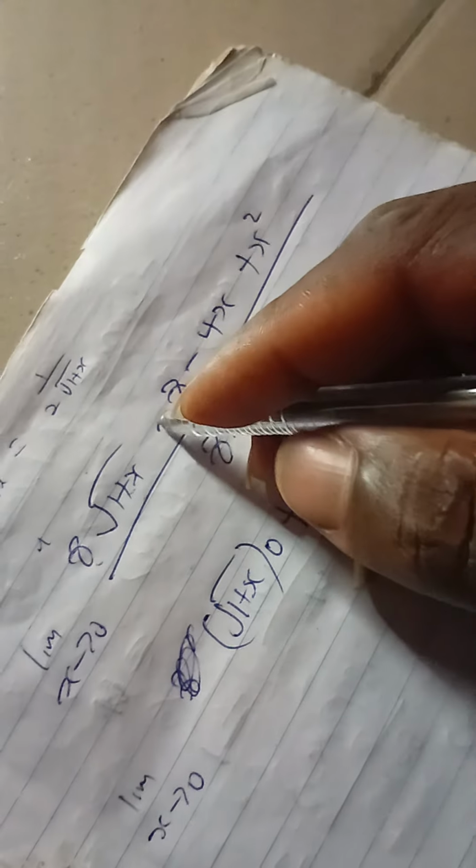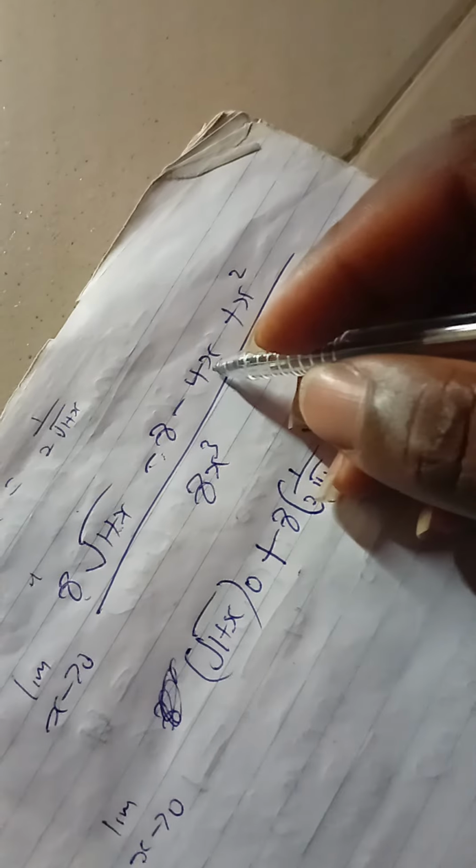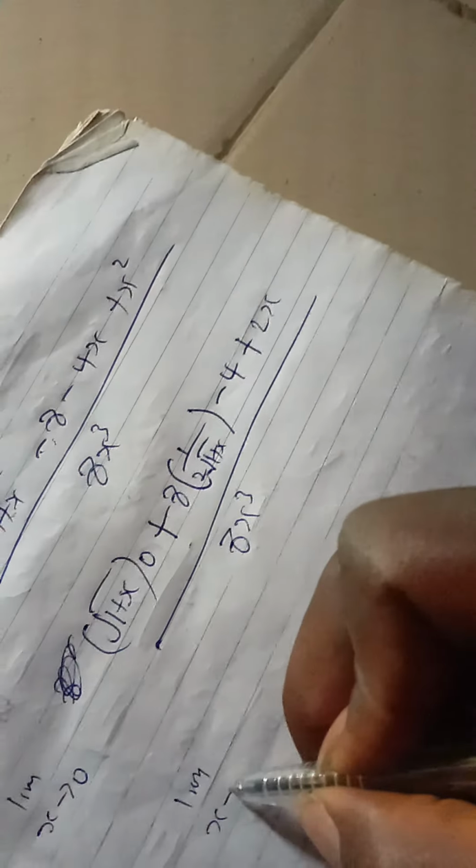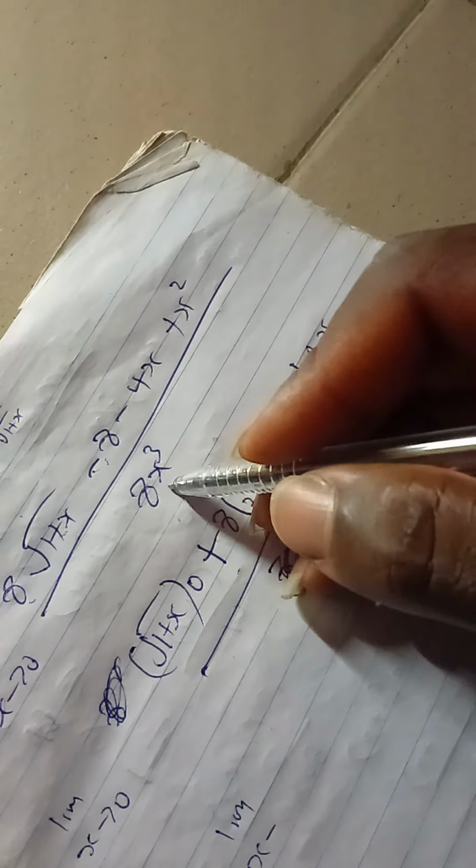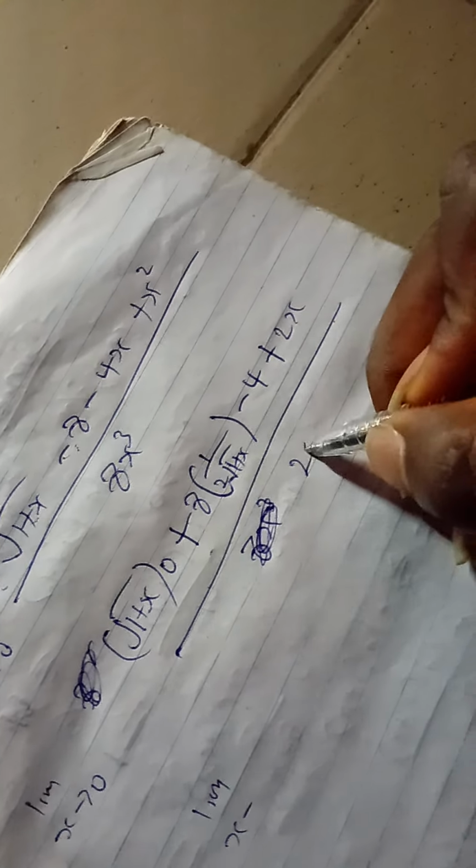Are we together? If you differentiate 8, you get 0. If you differentiate minus 4x, you get minus 4. If you differentiate x squared, you get 2x over what? You differentiate 8x cubed, you get 24x squared, 3 times 8, 24.